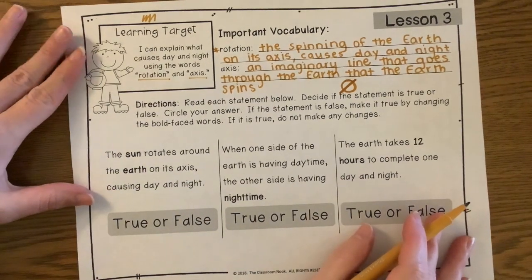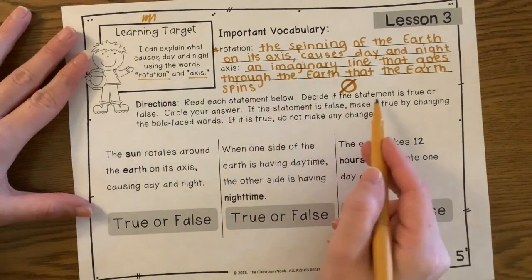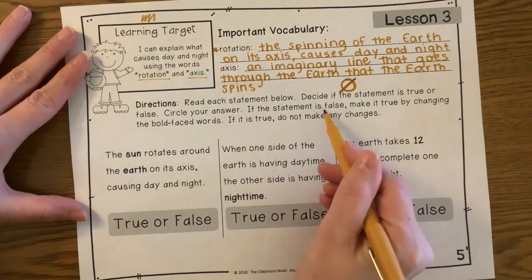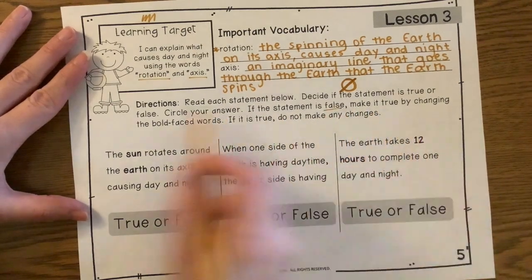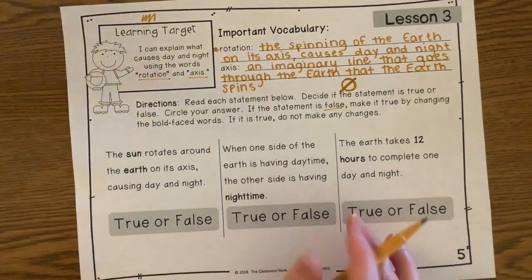All right, so down here it says, read each statement below. Decide if the statement is true or false. Circle your answer. If the statement is false, make it true by changing the bold-faced words. If it is true, do not make any changes.